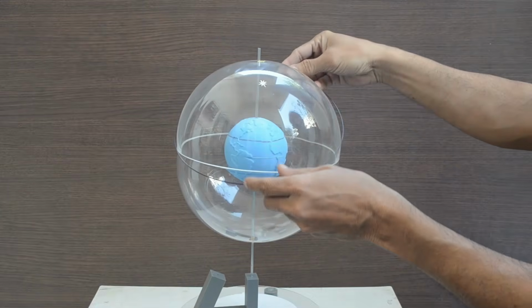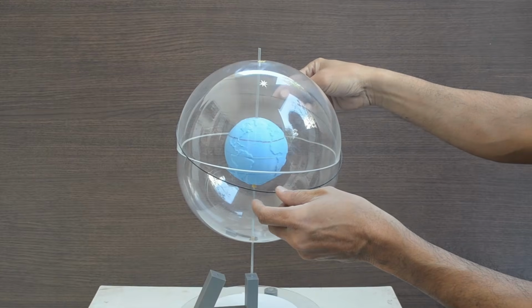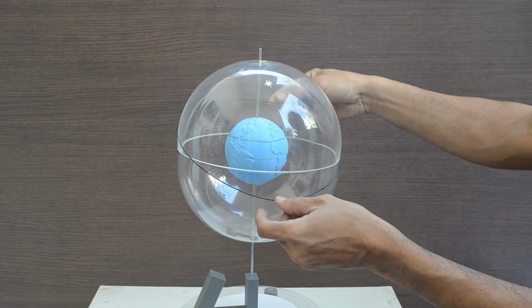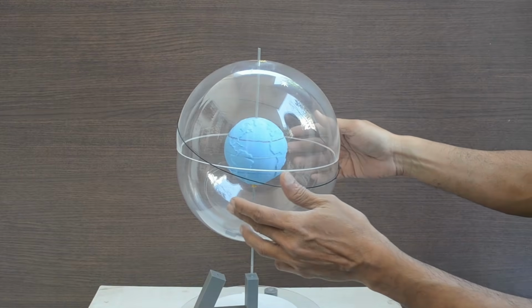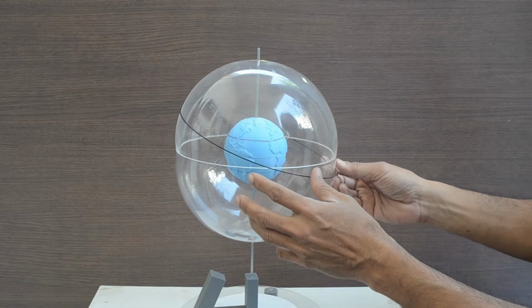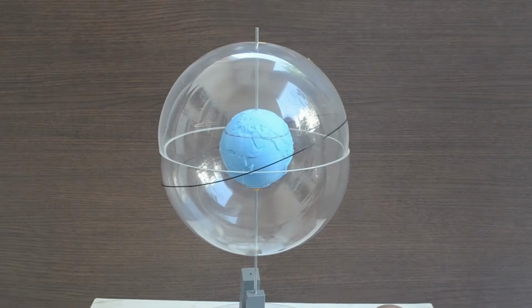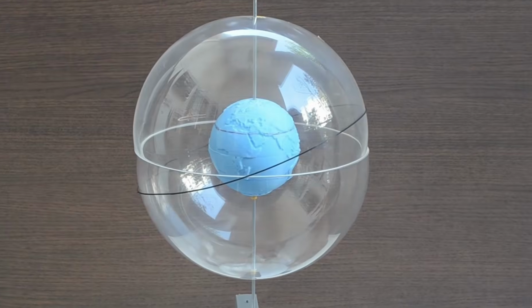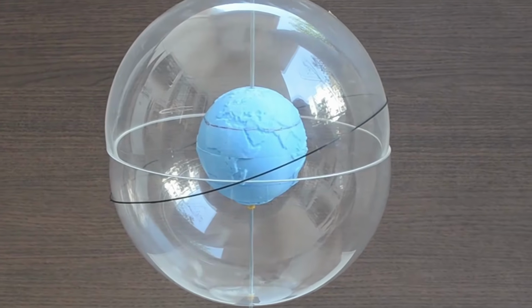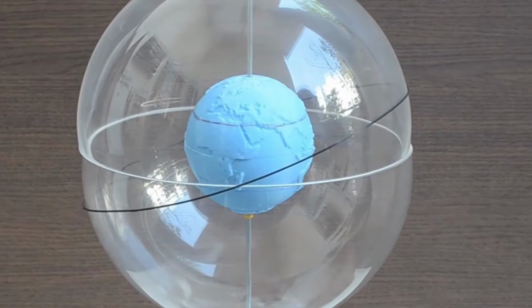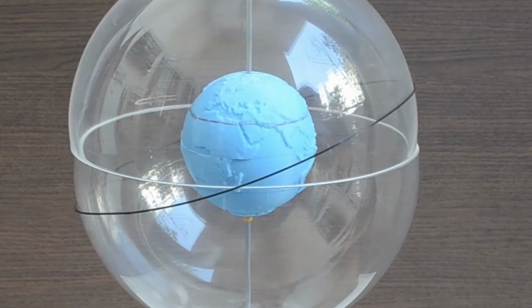Same can be represented on the celestial sphere with the help of this thin black ring. It represents the imaginary path the Sun travels along the celestial sphere throughout the year. This path is also known as ecliptic, literally path on which eclipses take place. Other planets also move along this ecliptic plane, but we will discuss this some other time.